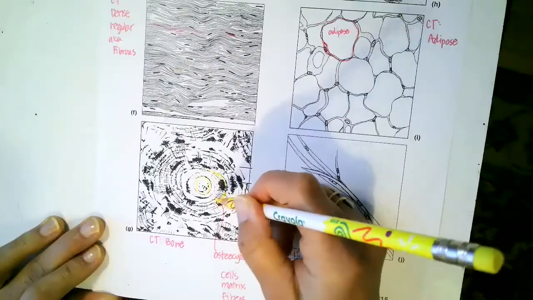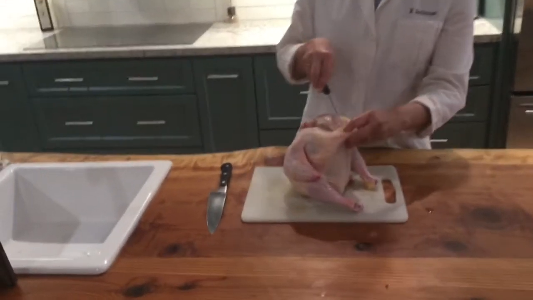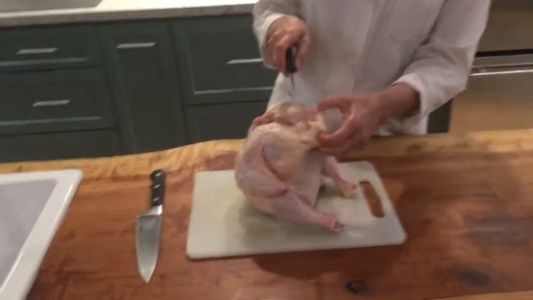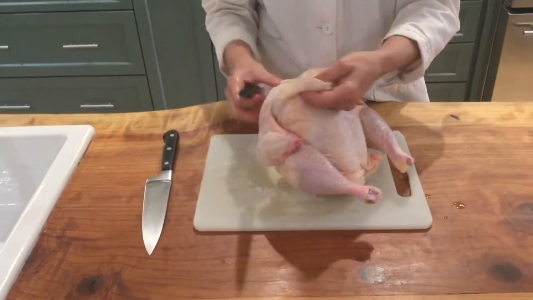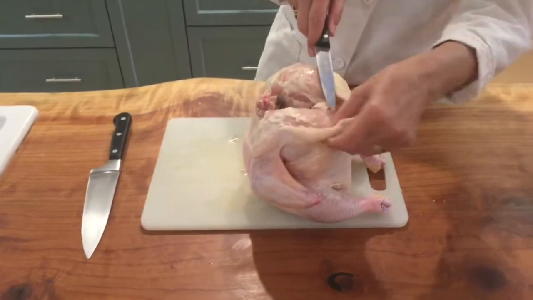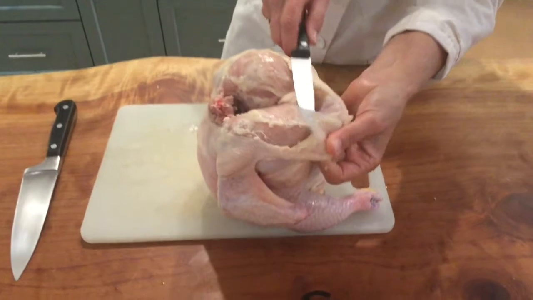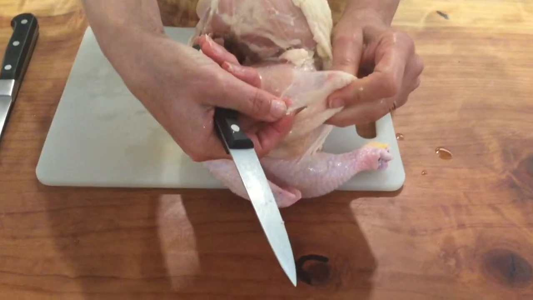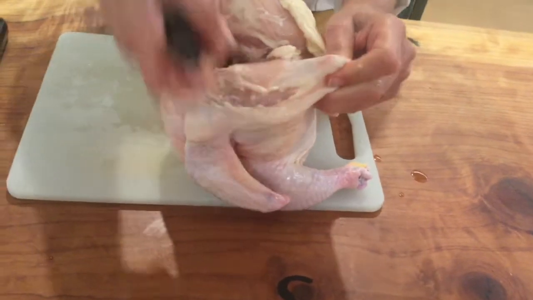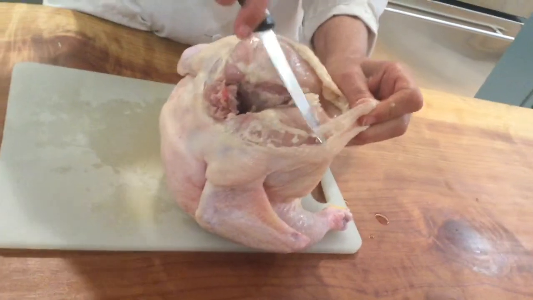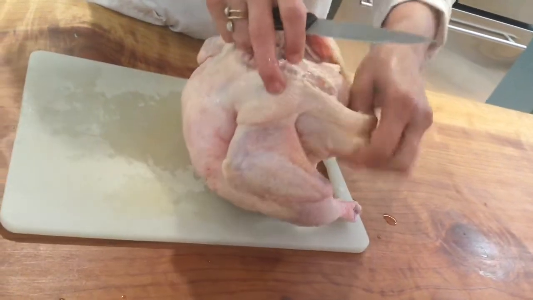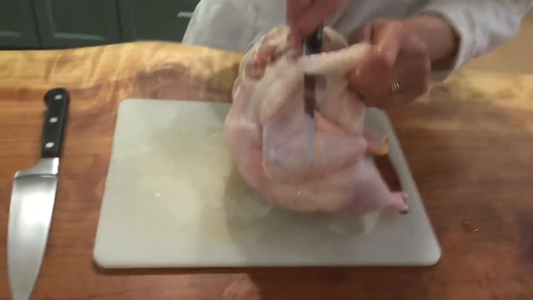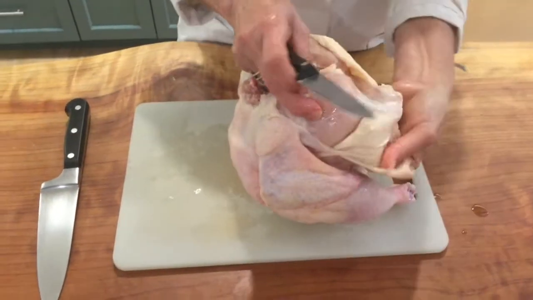I'm going to go ahead and pull the skin off so you can see some of the tissues underneath. I think you're going to have to get a lot closer than that. Can you see this right here? This kind of see-through tissue. That there's called loose areolar connective tissue, and it's found adhering a lot of organs to the things that reside underneath them.